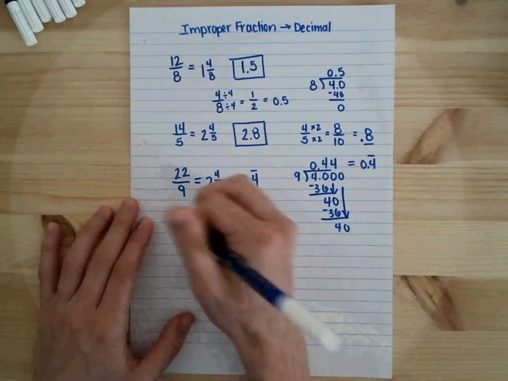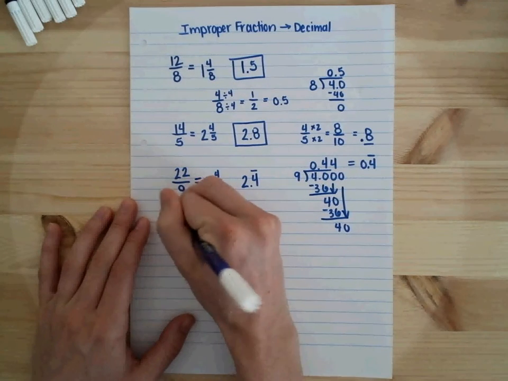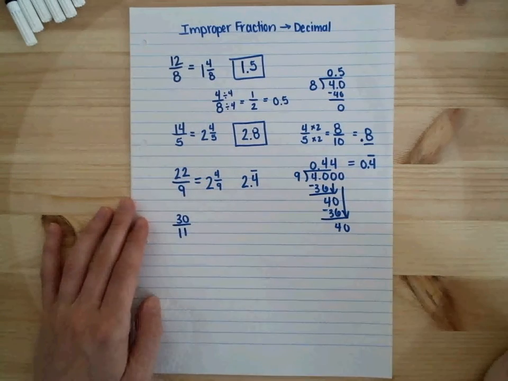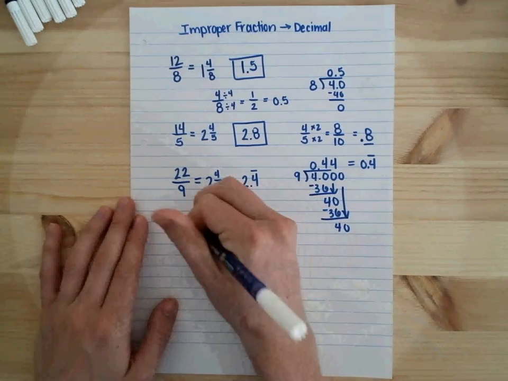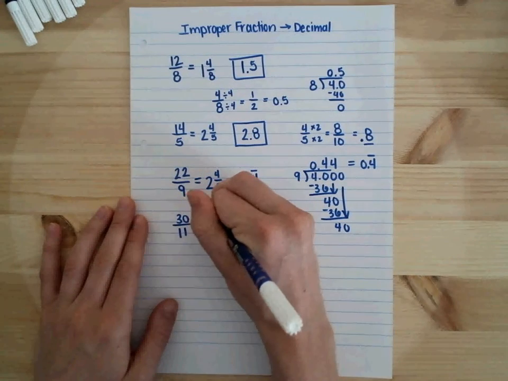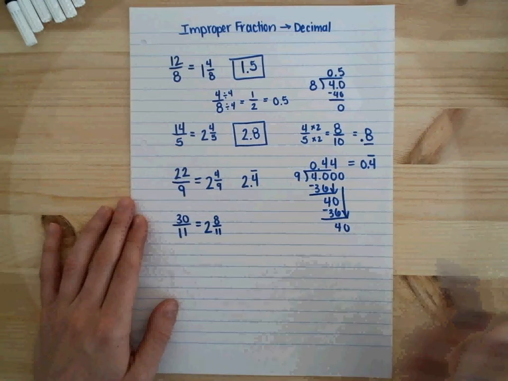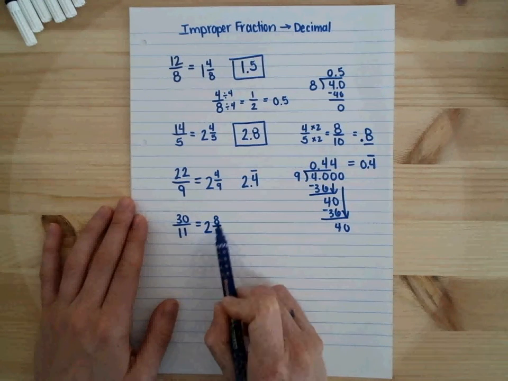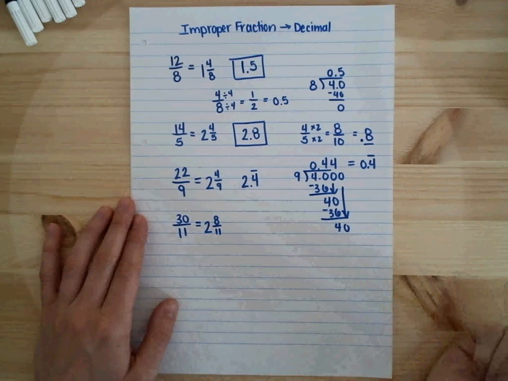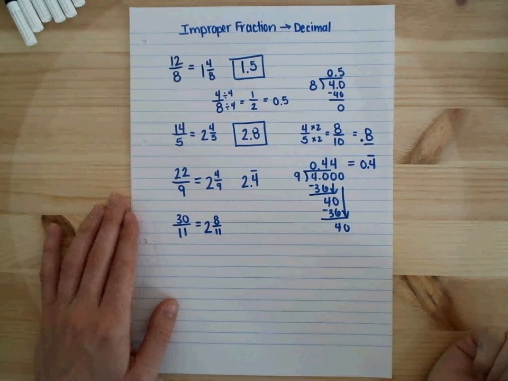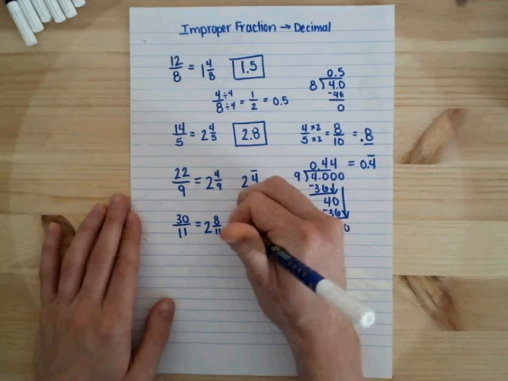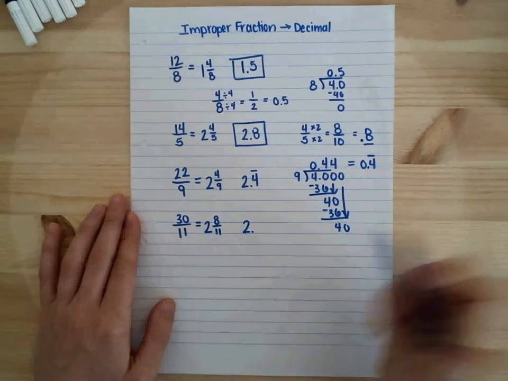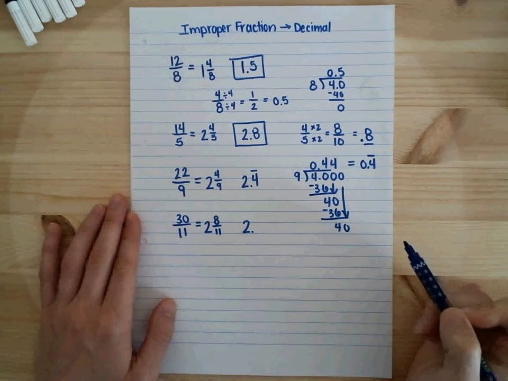And the last one, 30/11. So we're going to write that as a decimal. 30 divided by 11 is 2, with 8/11 left over. 11 times 2 is 22. 30 minus 22 is 8. So 2 and 8/11 is the mixed number of 30/11. That means my whole number is 2, and I need to find out what 8/11 is as a decimal.